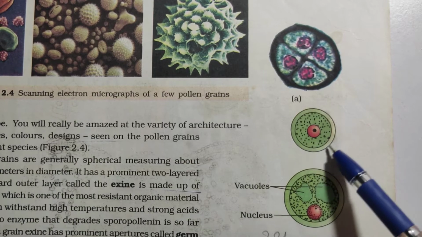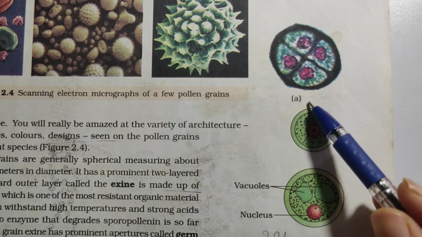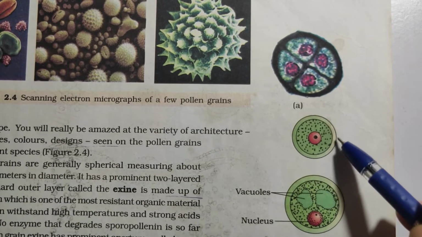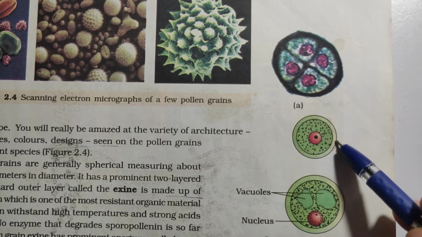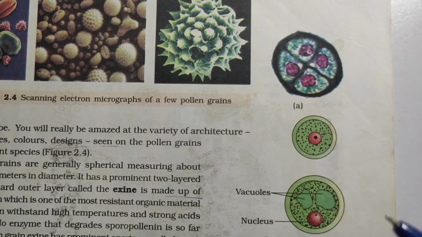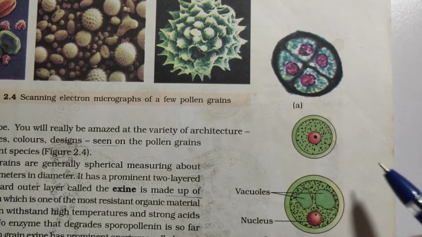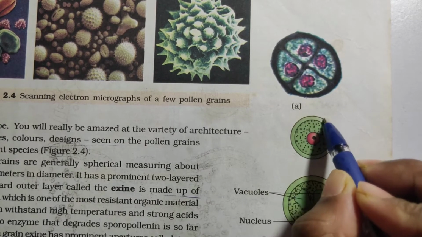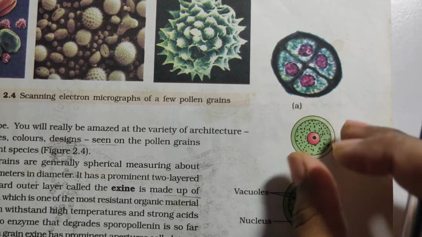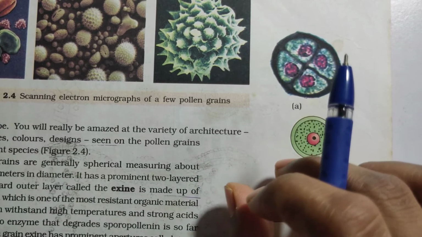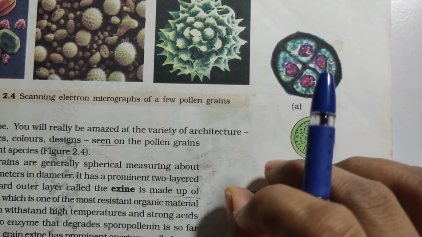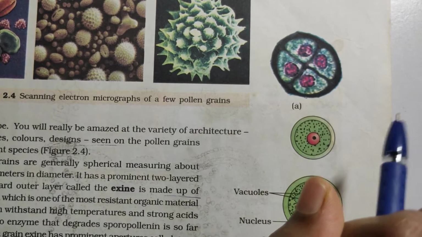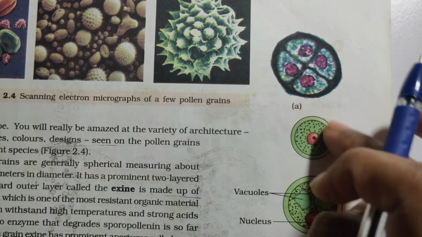It means it cannot be easily degraded. Till now there is no enzyme known to degrade sporopollenin. This sporopollenin can withstand high temperature, strong acids and alkalis. Only the pollen outer wall is made up of sporopollenin. Whenever it sheds from the anther, it has to survive and remain viable at least to some extent, so that it can reach the female stigma and pollinate it. That is why it has sporopollenin.